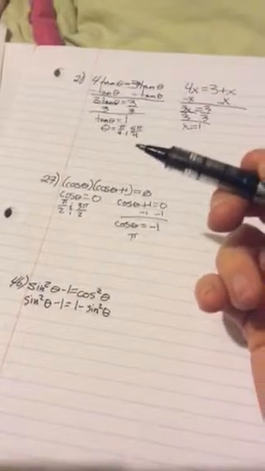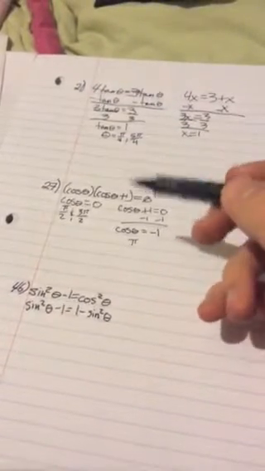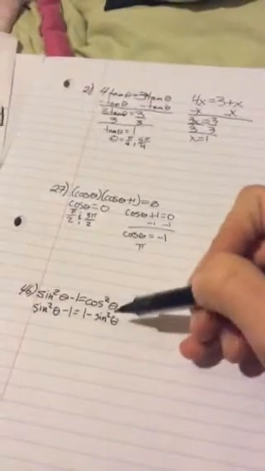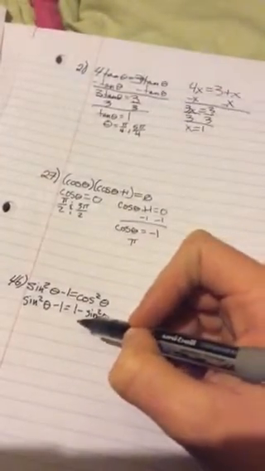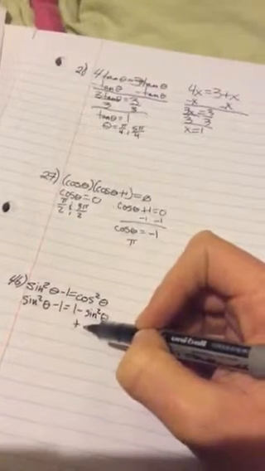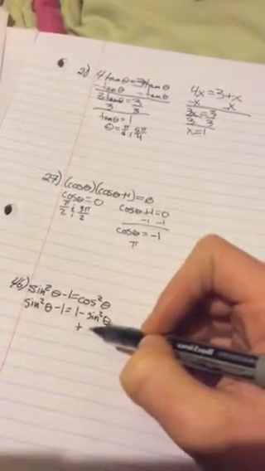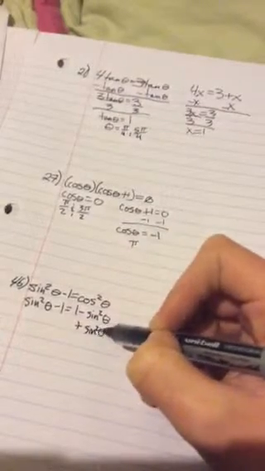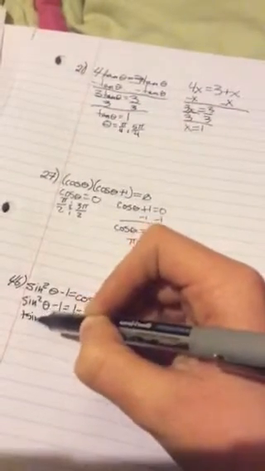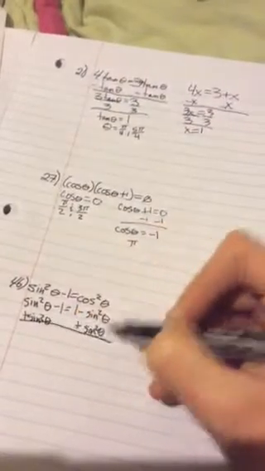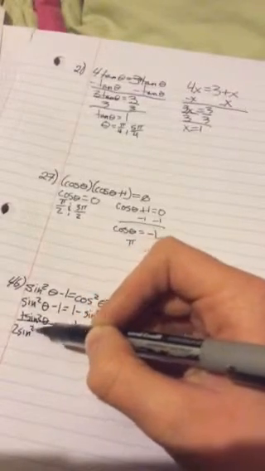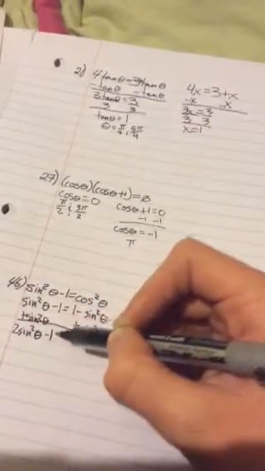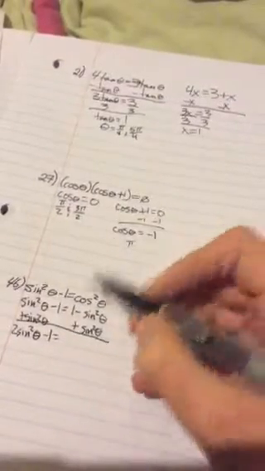Yeah. I'm checking my work to make sure I'm doing the right thing. Shh, don't judge. So then I wanted to get rid of this sine squared theta, which really, I think you could do the same thing with this one and get the same answer, as long as you made sure that you stayed on track. So plus sine squared theta, plus sine squared theta, and then you get 2 sine squared theta minus 1 is equal to 1.